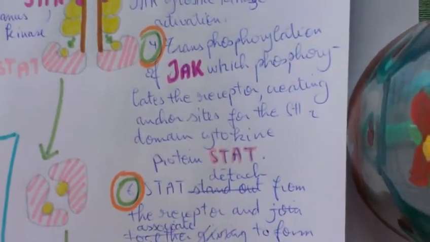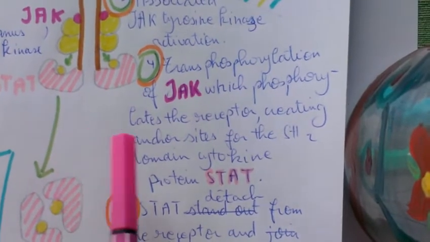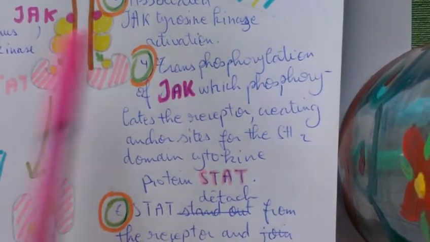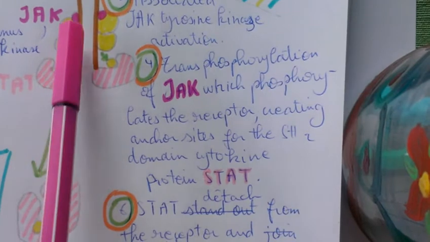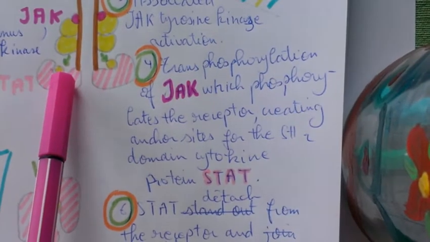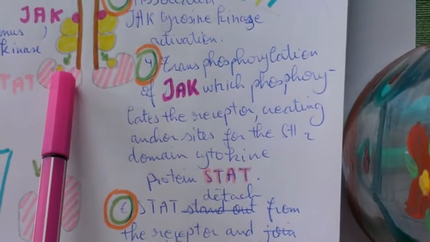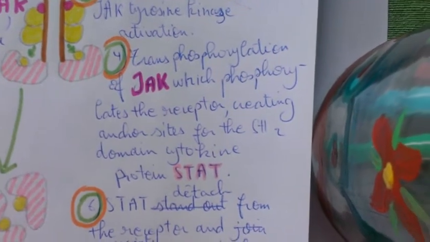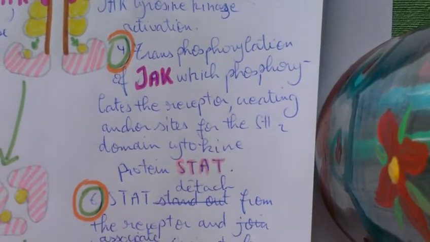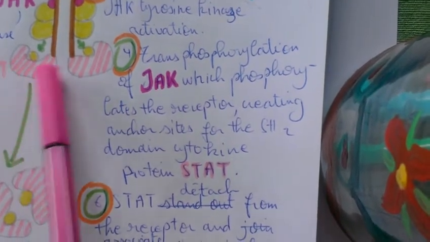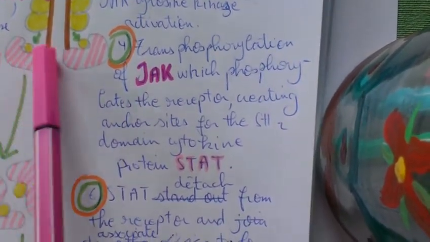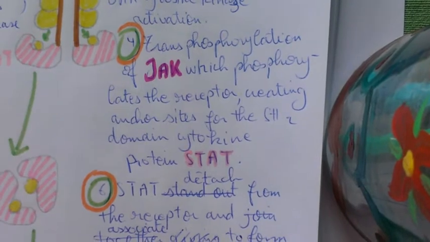Number 4, transphosphorylation of JAK, which phosphorylates the receptor, creating anchor sites for the SH2 domain cytokine protein, which is STAT. STAT is going to get fixed right over here. Okay.